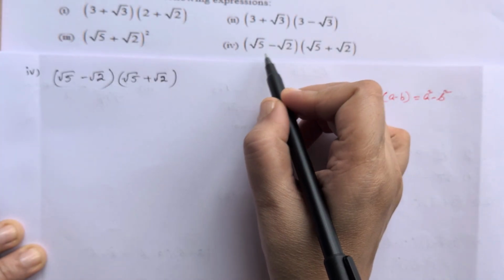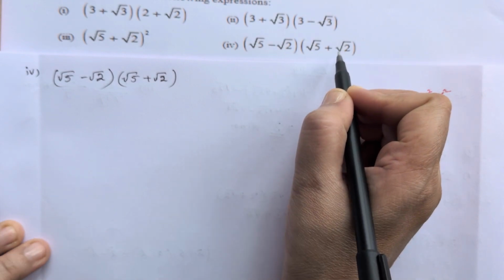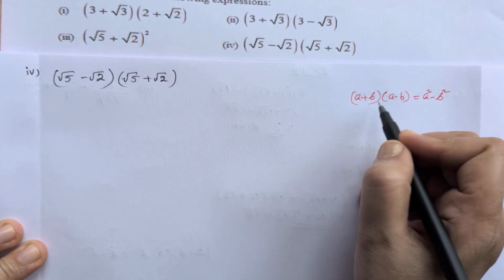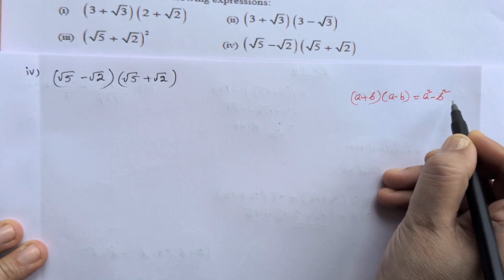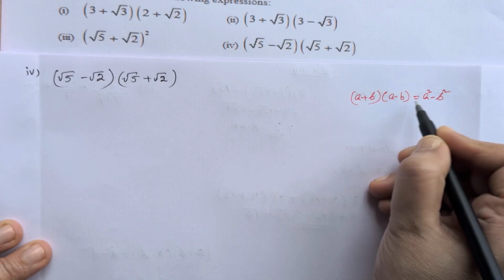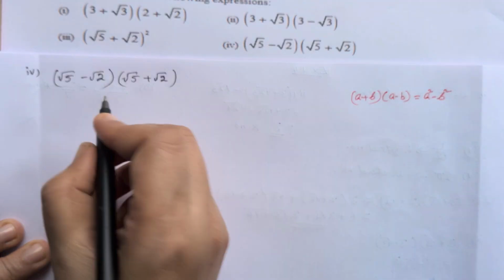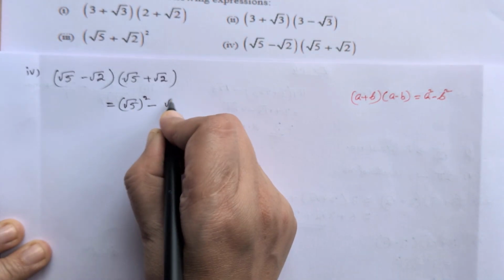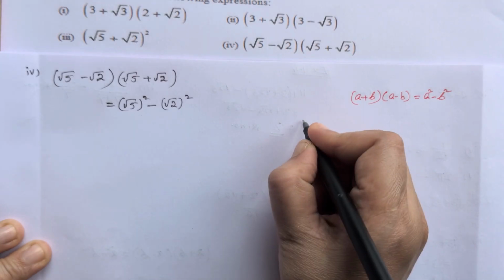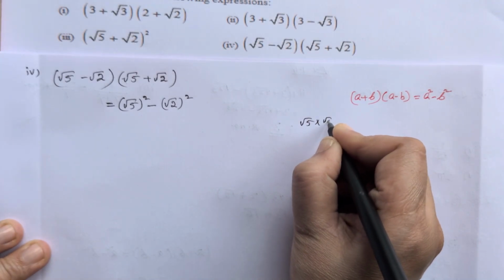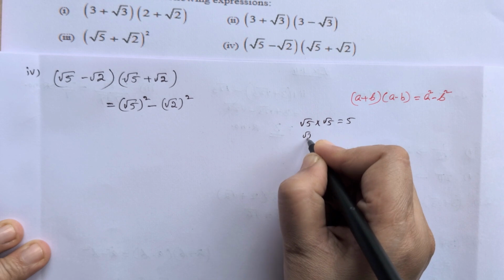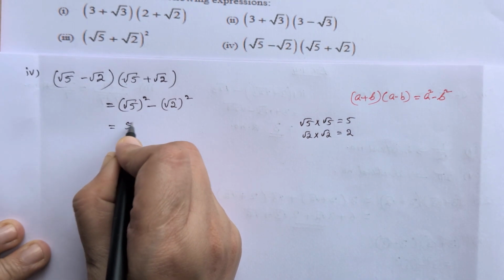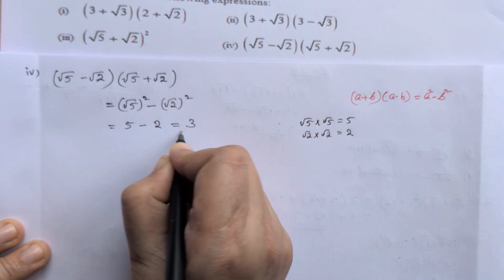Now fourth one, root 5 minus root 2 into root 5 plus root 2. That also is the same way, a minus b into a plus b. We can apply that identity, a plus b into a minus b is equal to a square minus b square. Here the first term square minus second term square. So first term means root 5. Root 5 square minus root 2 square. Again we know that root 5 square means root 5 into root 5, it will become 5. Root 2 square means root 2 into root 2, it will become 2. So it will come as 5 minus 2 is equal to 3, which is the answer.